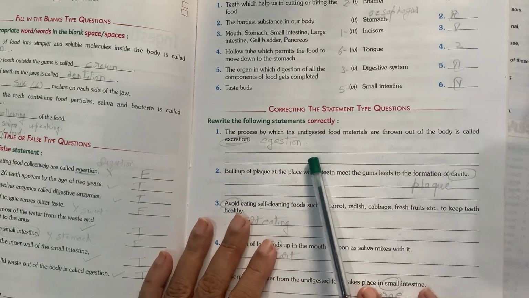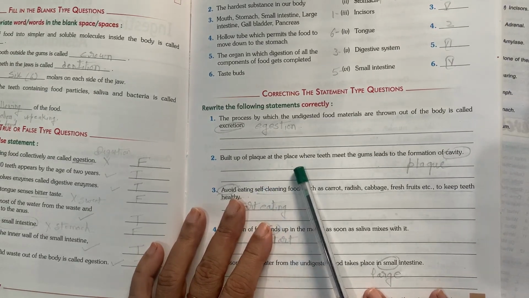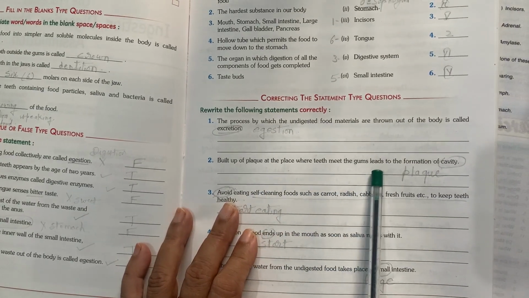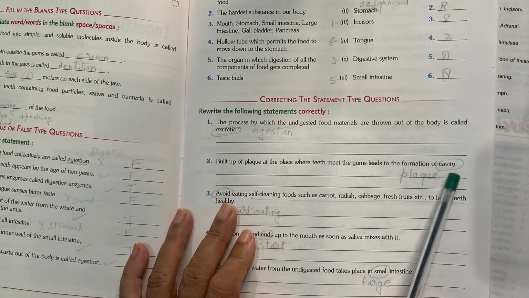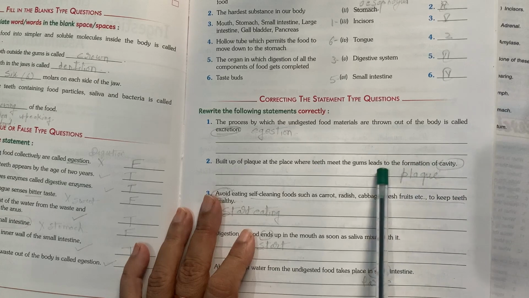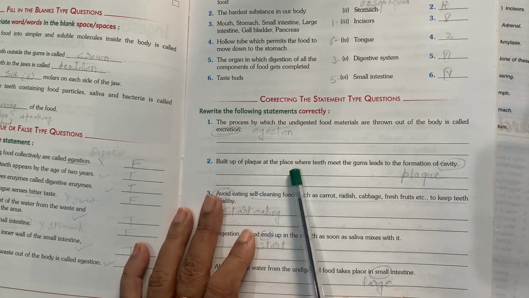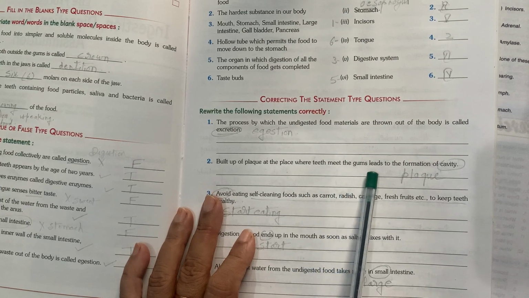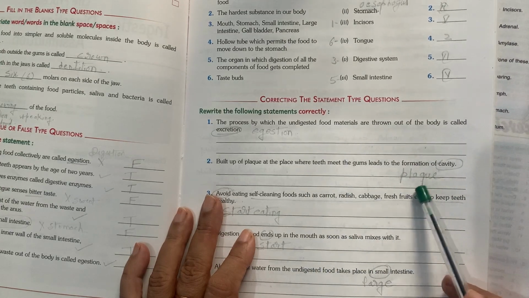Egestion, right? Second, buildup of plaque at the place where teeth meet the gums leads to the formation of plaque. In place of cavity, you will write plaque.